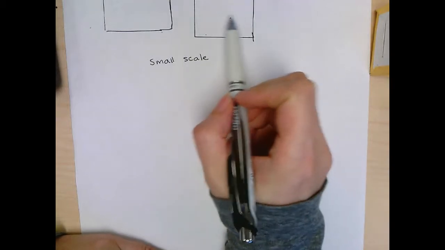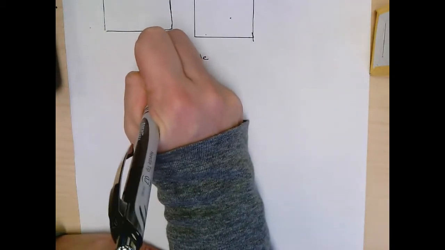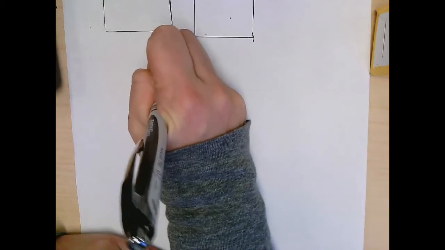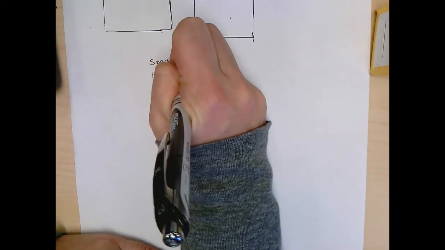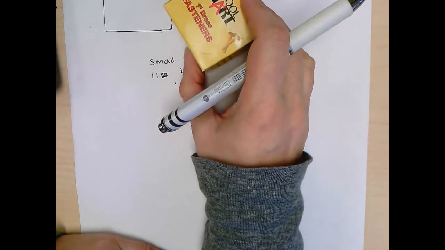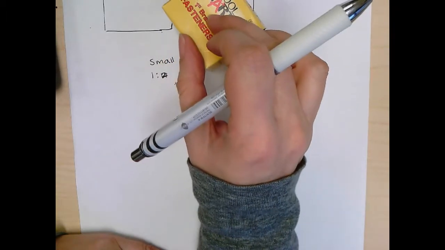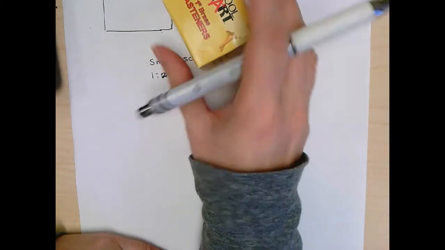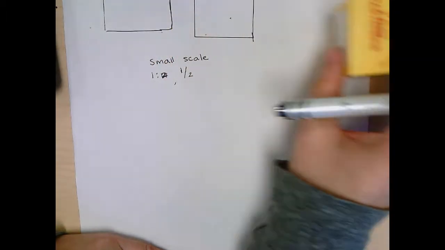So for this box, let's say I want to do a 1-to-2. I just wrote 12. Let's correct that. I could also write that as 1/2. It means that for every one of these real life boxes, I could fit 2 smaller boxes inside. So it basically means I'm cutting the size in half, by 50%.